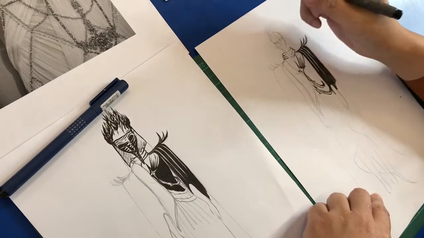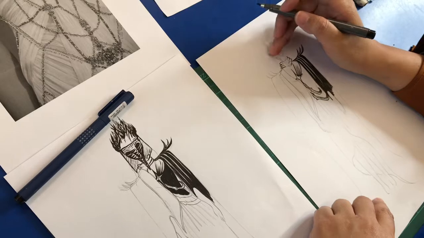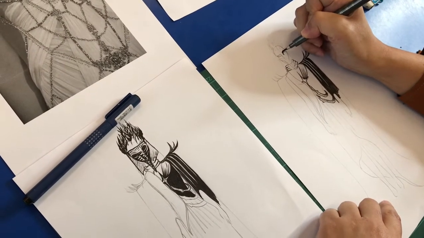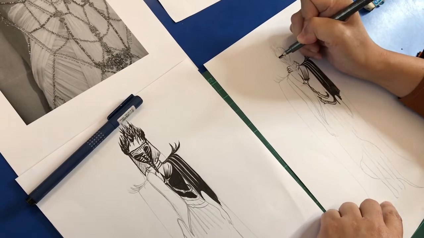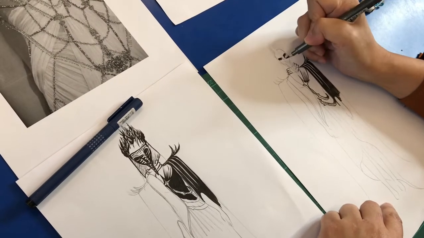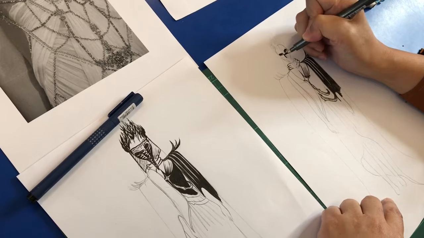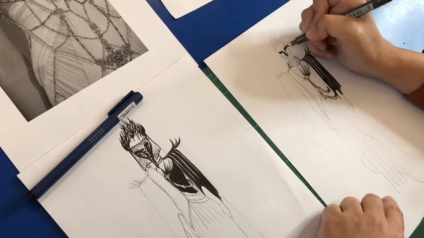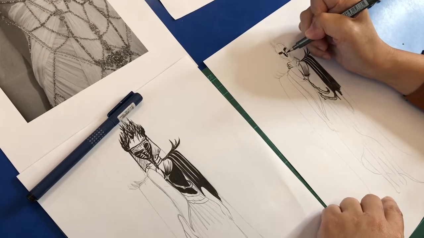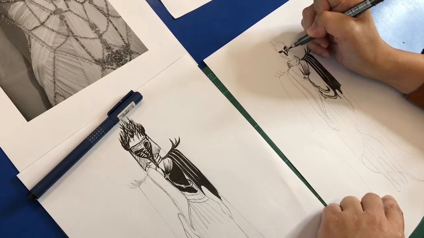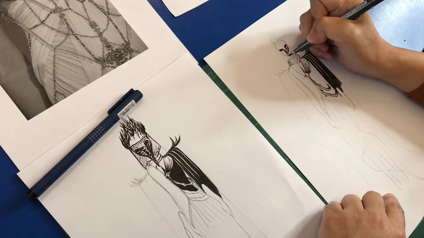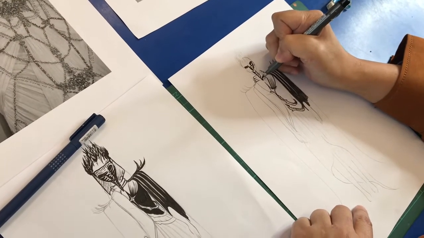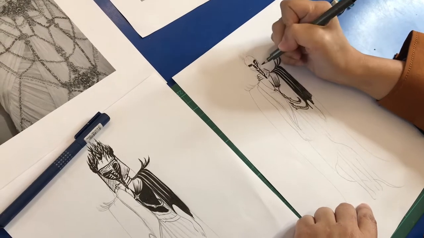okay? And then for the face, I mean for the mask, I want to show you because actually drawing the mask is very interesting. First of all, you darken it, and then you can use different thickness of your line, of your marker, to try to mimic the mask that I just told you I was very inspired by, and also with the line drawing itself.